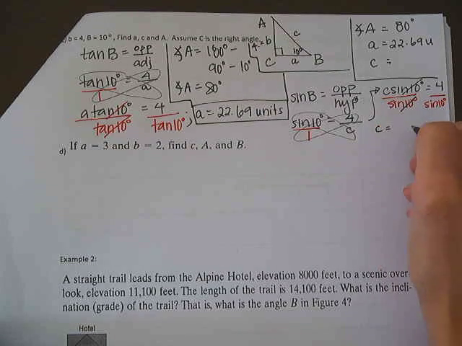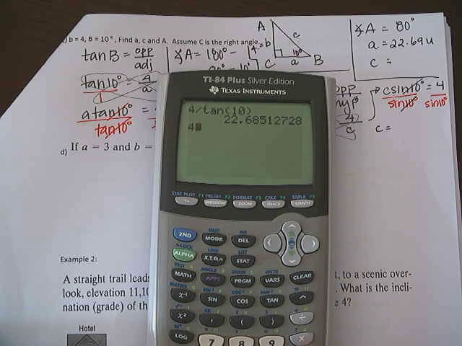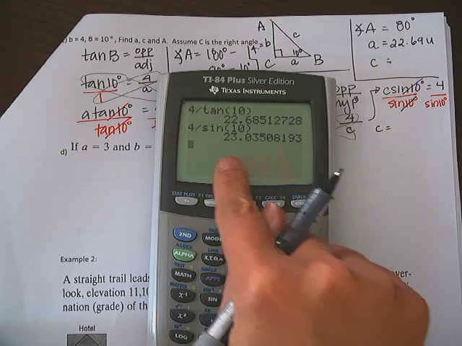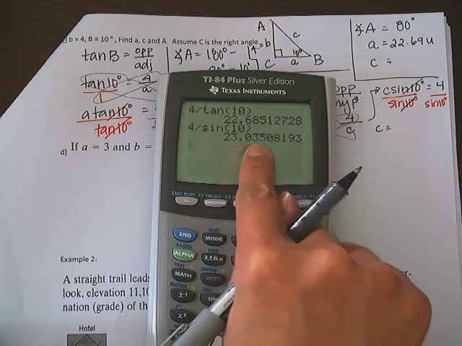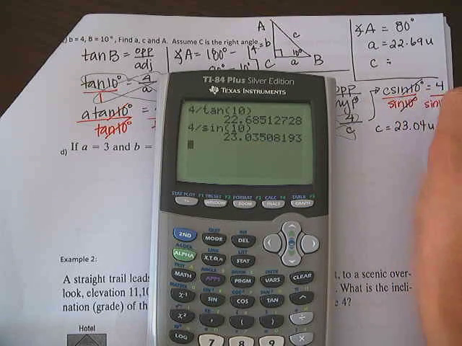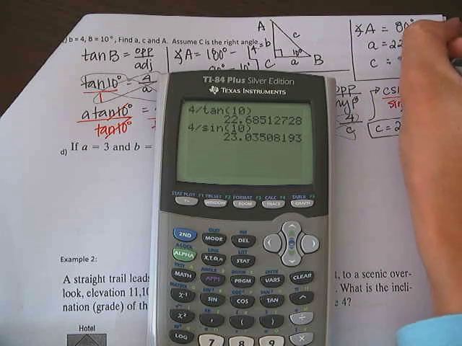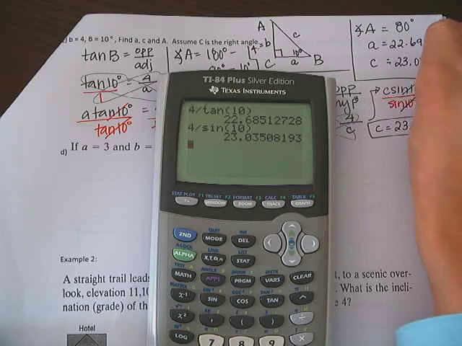So c equals about, you have to use a calculator at this point. Okay, we're going to punch in 4 divided by sine 10 degrees, close parentheses, equals 23.04. So 23.04 units. This is not a degree, so we're going to use U. So 23.04 U.